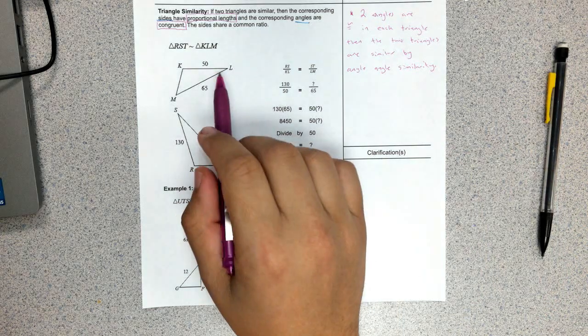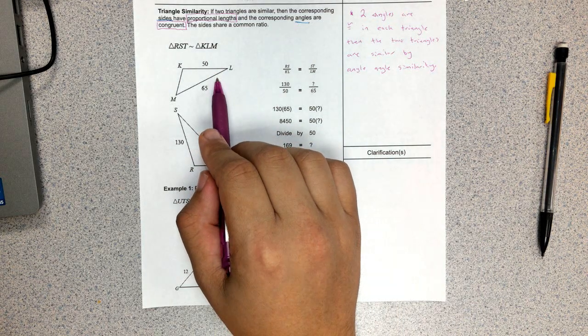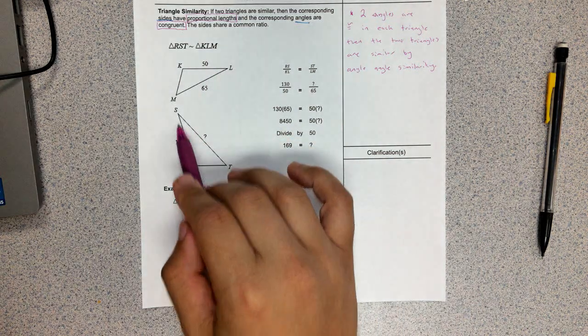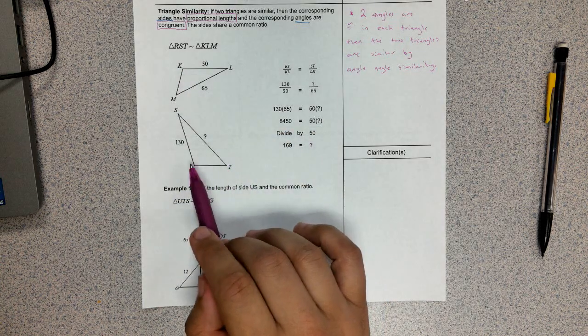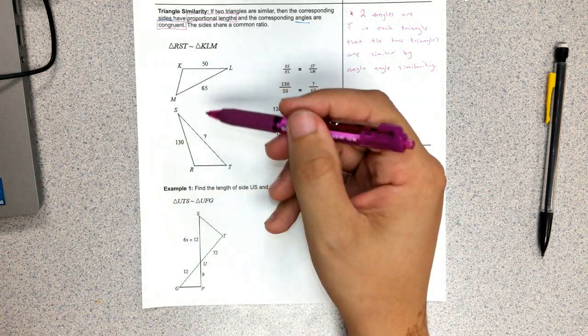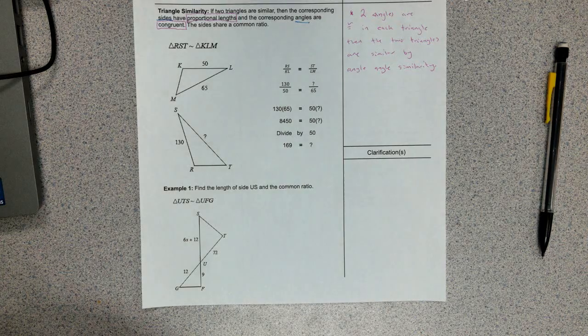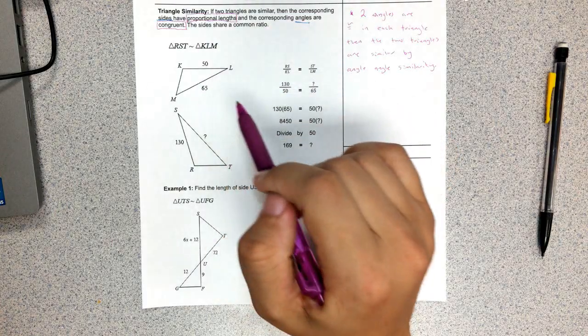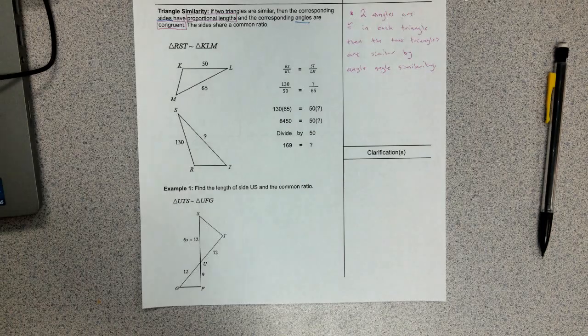Okay? Which means that if I have angle L and angle S are congruent, and angle K and angle R are both congruent, then both of these triangles are similar since all of their angles are congruent, which is what is required for the corresponding angles to be congruent, which is required for it to be similar.